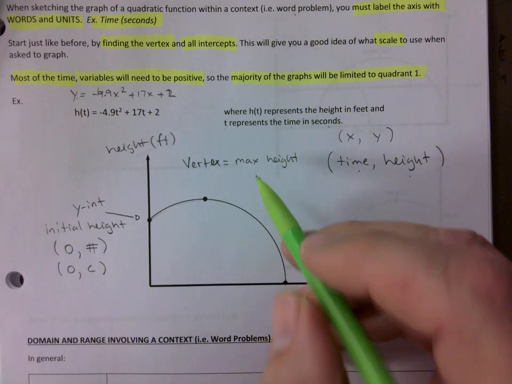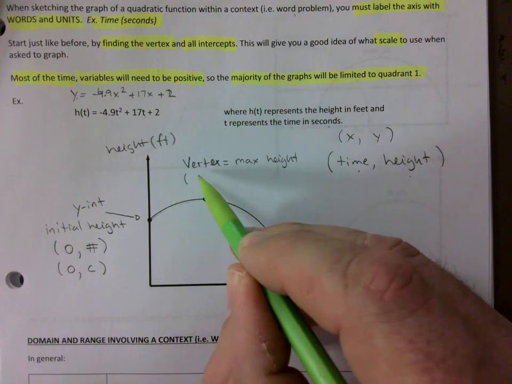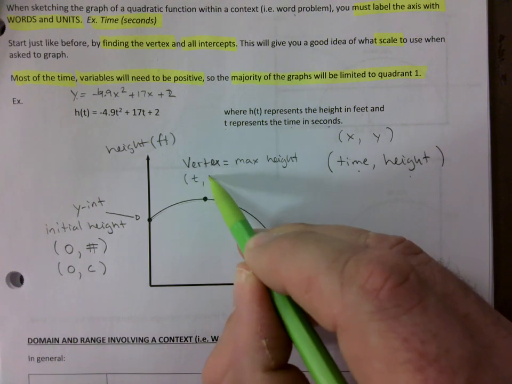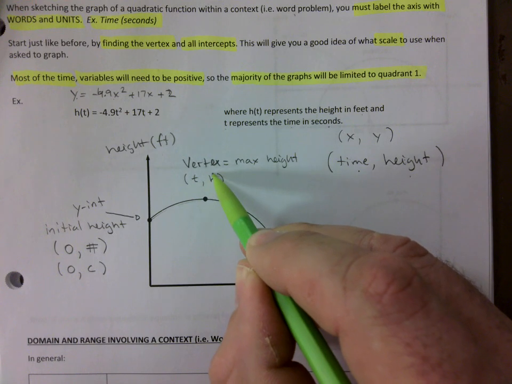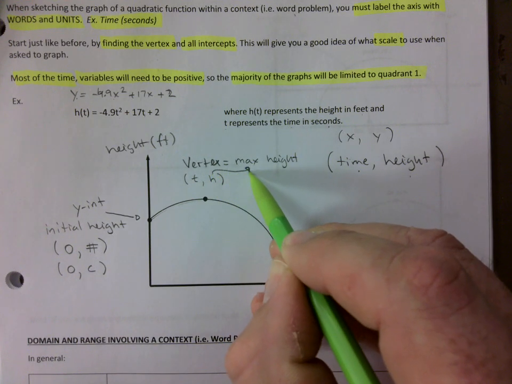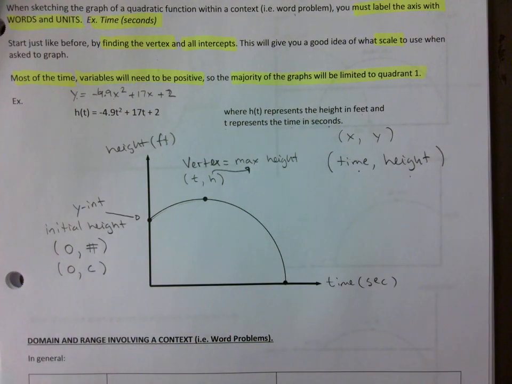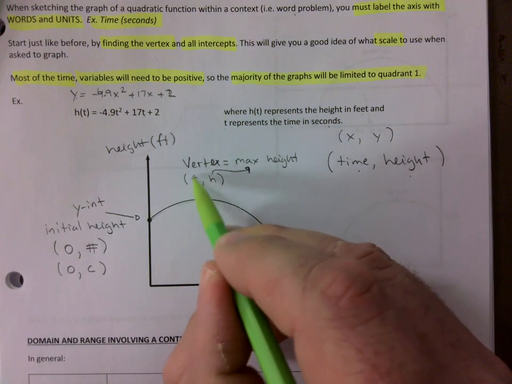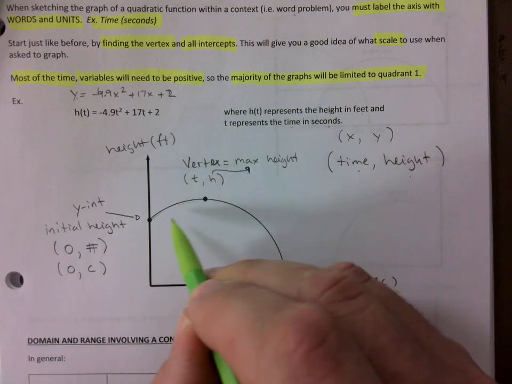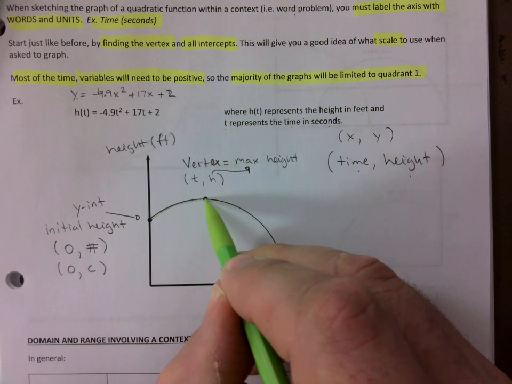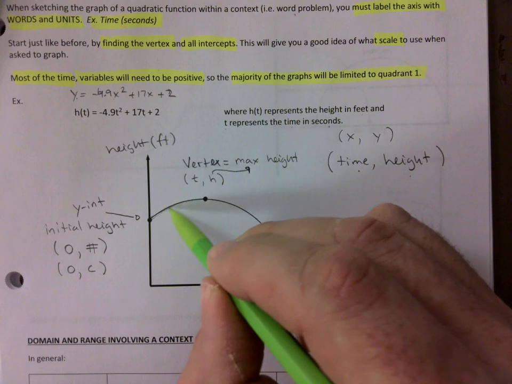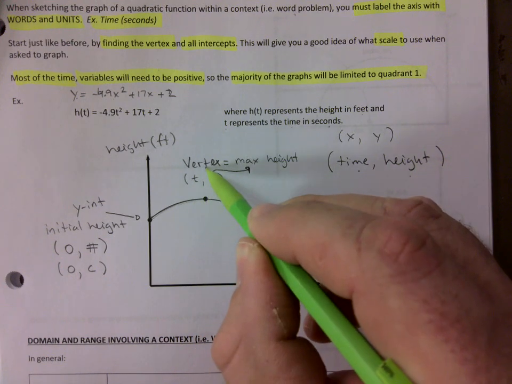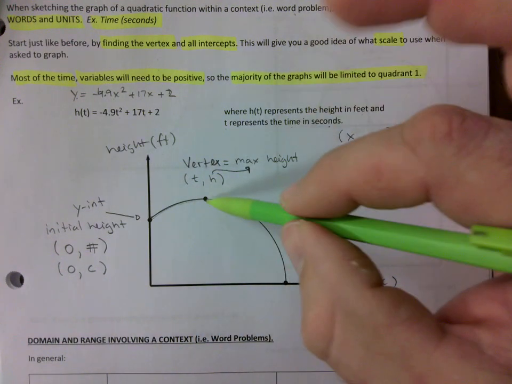Vertex will give you the max height. If you think of time and height, the y value will give you the maximum height achieved by this projectile, okay? And this is the time, right? This value here will tell you how long it took for this projectile to reach the maximum height, okay? Obviously there are coordinates all along the way, but this one is special to us.